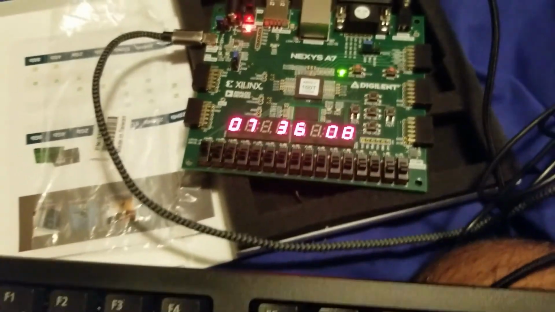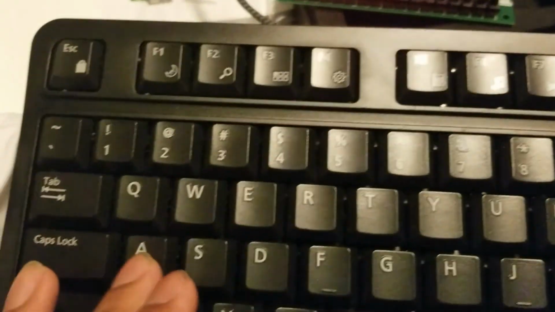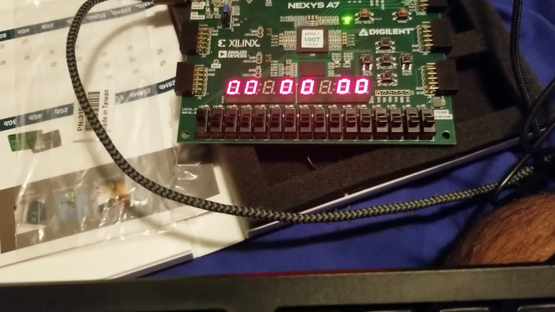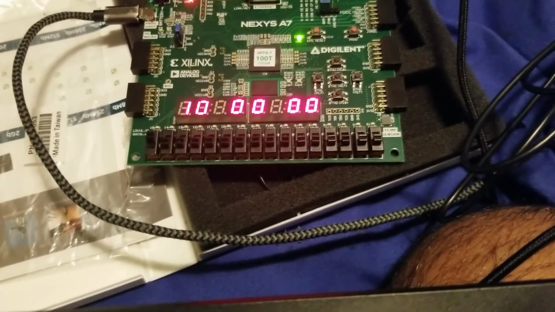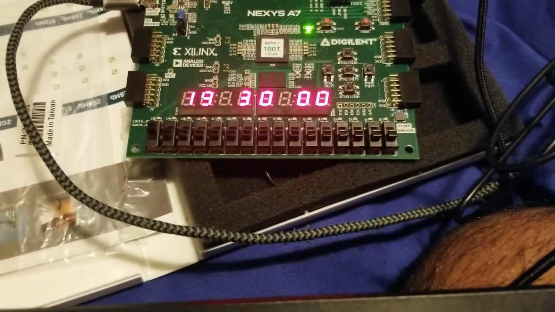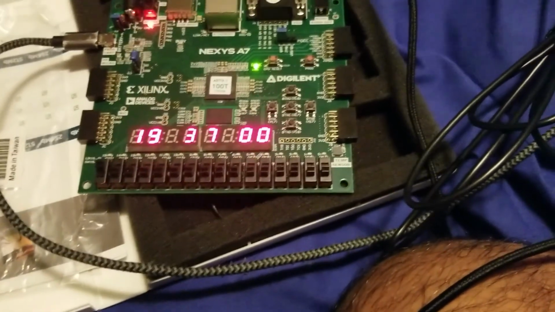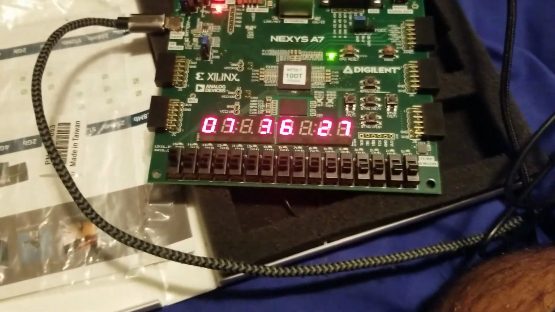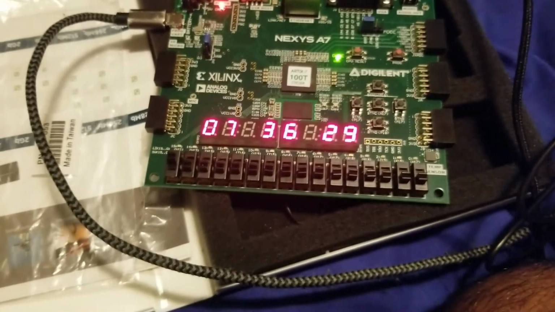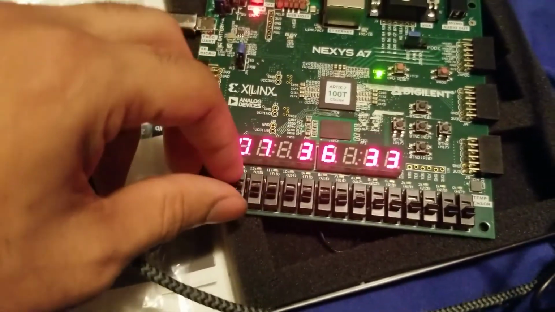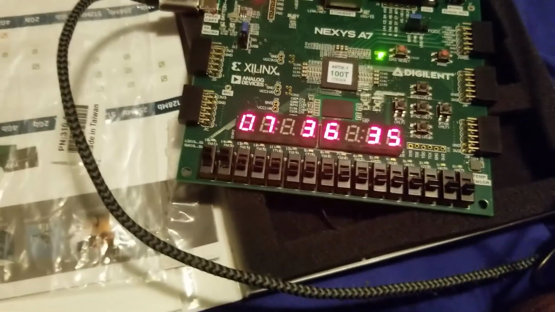If we want to set an alarm, we just press A. Again, it's in 24-hour input, so first the hour, 19, and let's go ahead with 37. So it's going to ring in about a couple of minutes. If we press enter, you can see the seconds didn't stop. They're still running. And then if we want to enable the alarm, we just switch that on.